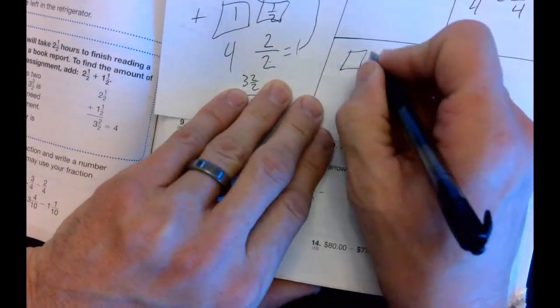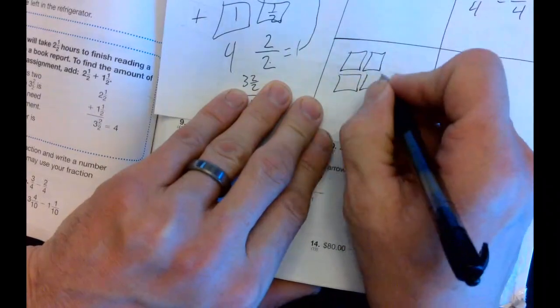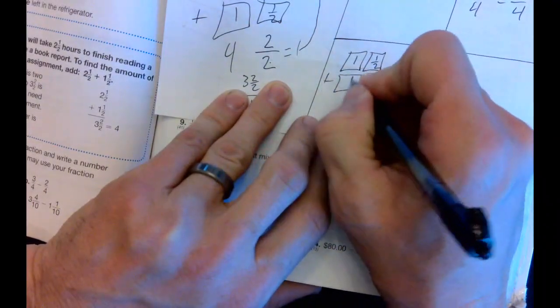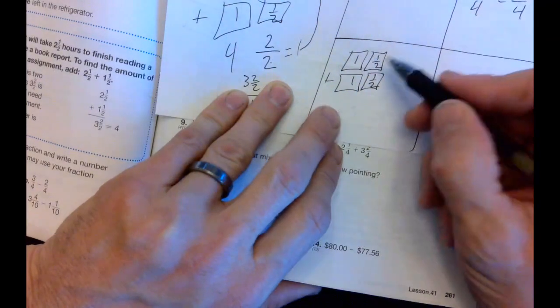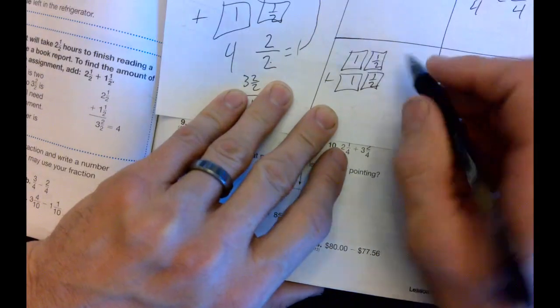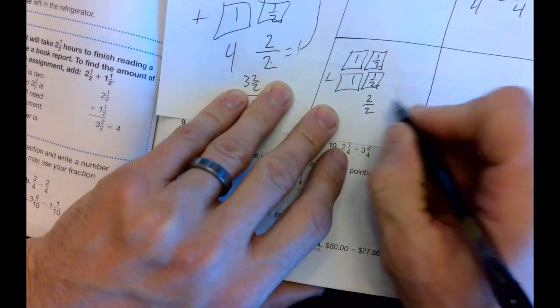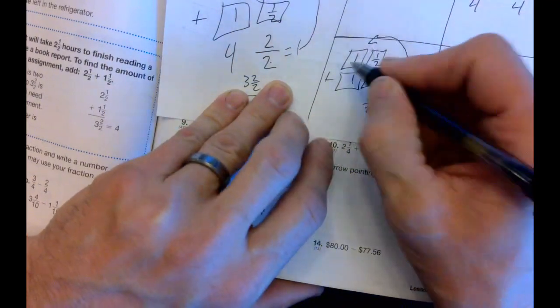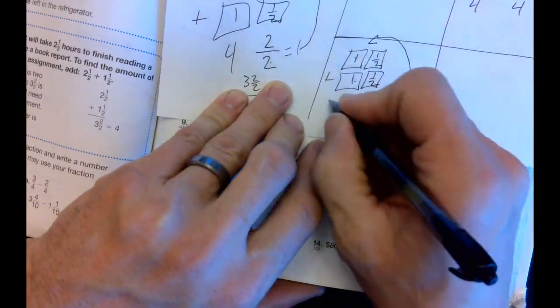1.5 plus 1.5. Anytime we have 2 halves, you're going to have a whole. Let's go ahead and add it. 1 plus 1 is 2 over 2. 2 over 2 equals 1. Regroup the 1. 1 plus 1 plus 1 is 3.